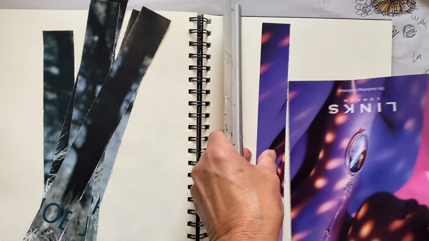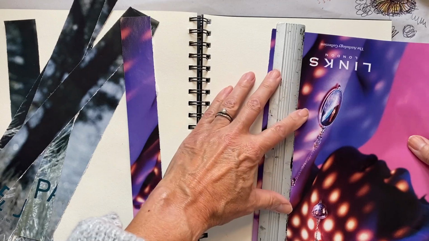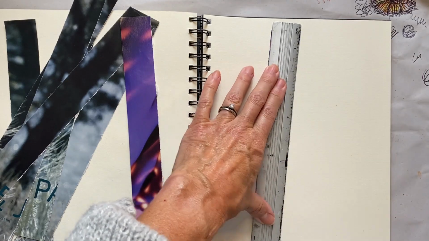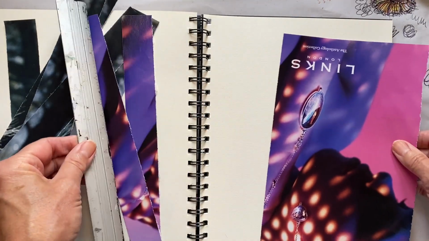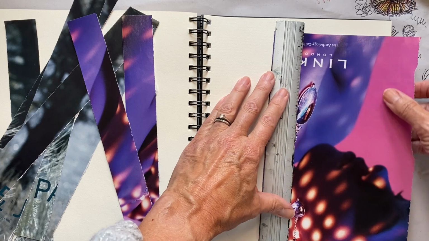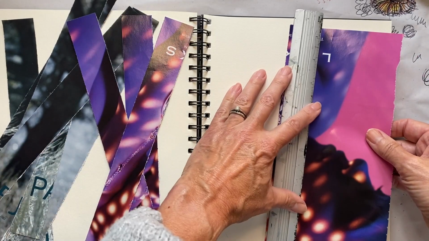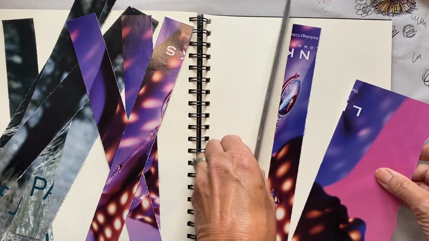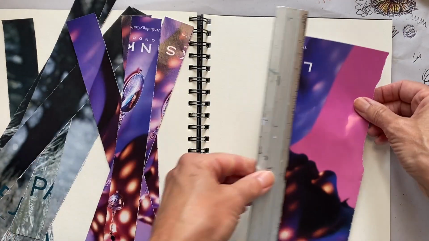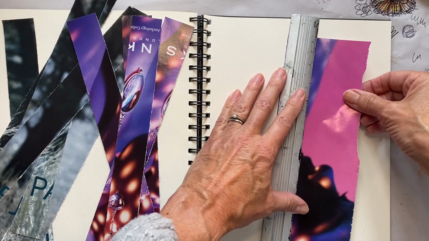I'm going to turn these into strips. And we're going to use these to weave and to show the most basic weaving technique, which we will then apply to our yarn. So we're going to do that.